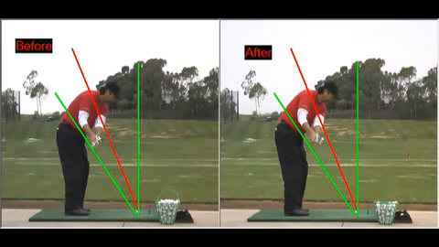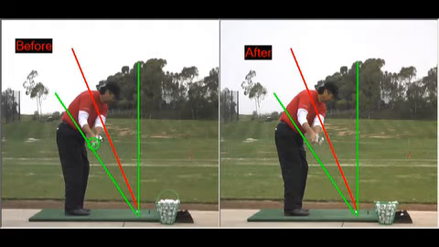The first thing you'll notice is a key difference in the takeaway. This club is a little inside, or actually probably what would be considered textbook. But that's not how I like to swing. I like to keep the club on the outside of the hands. So consequently for me, although this is not textbook, this is a better swing.